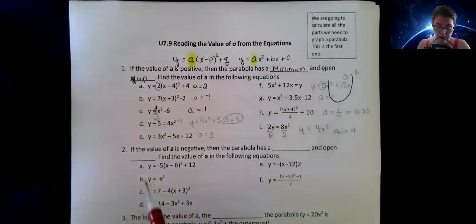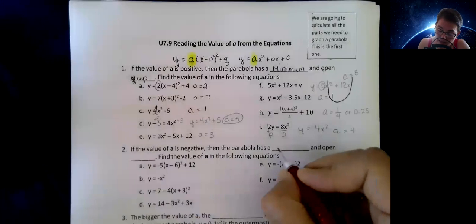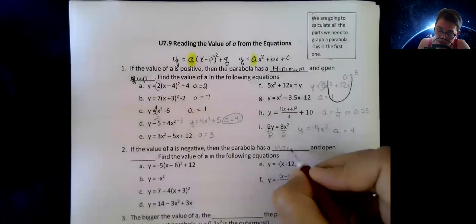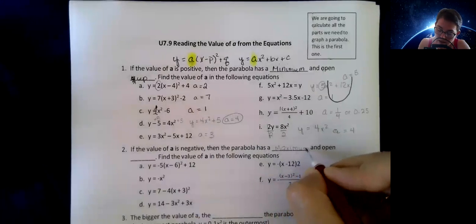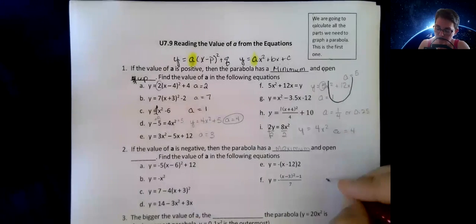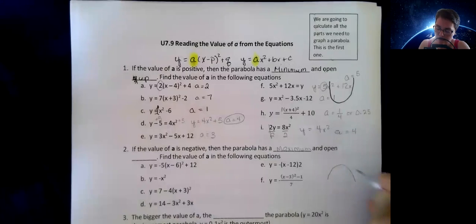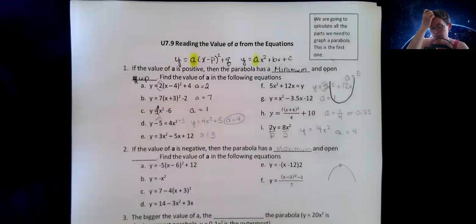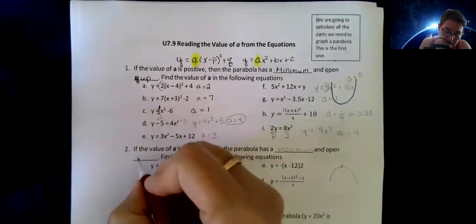All right. If A is negative, then the parabola has a maximum. And truthfully, I knew that because I used minimum up there, but I know it goes like that. So this must be my maximum value, and it opens down.